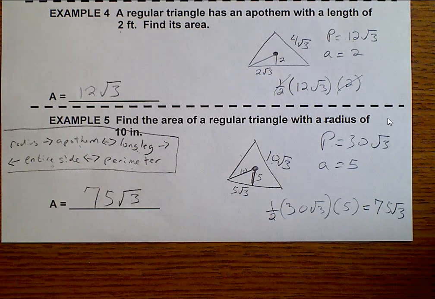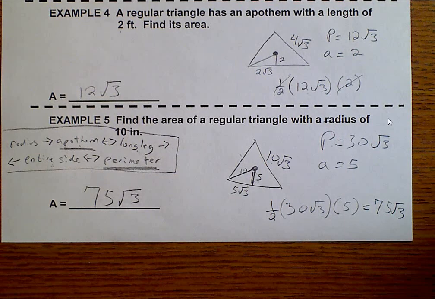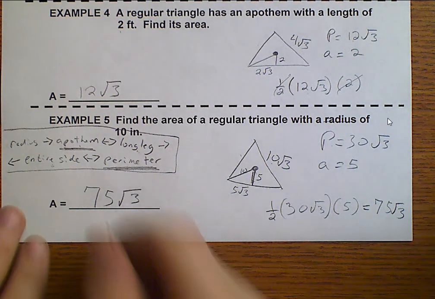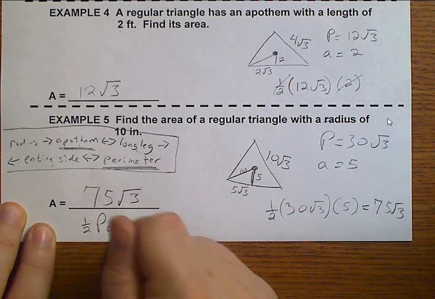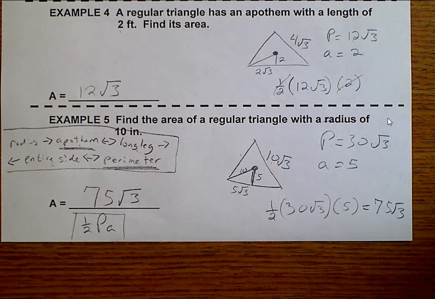So those are the two things that you need to make sure that you can find, and then you're going to use the formula 1/2 times perimeter times the apothem. Those are the important pieces of information for solving all of the areas for regular triangles.